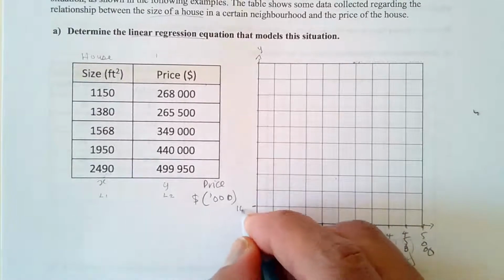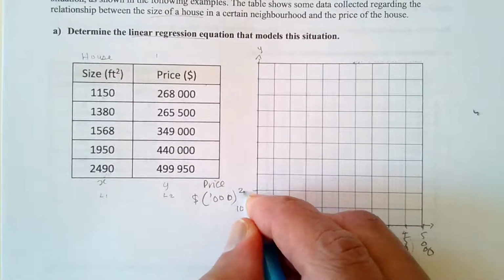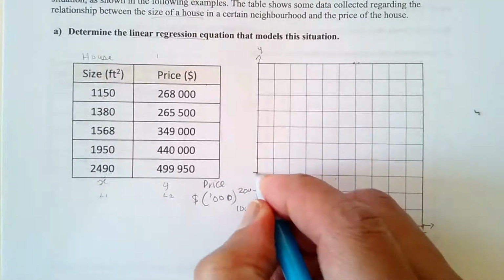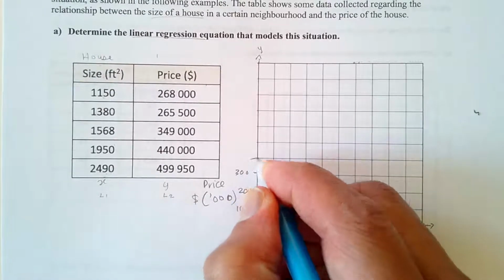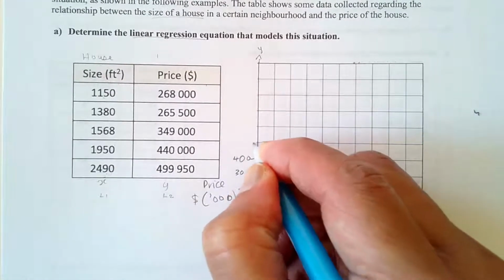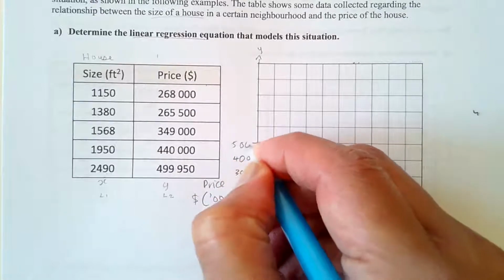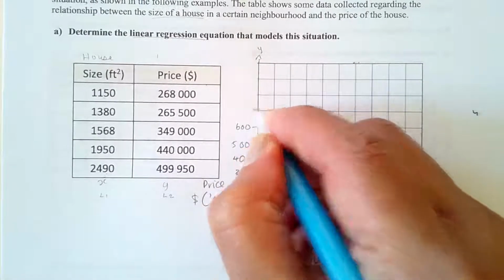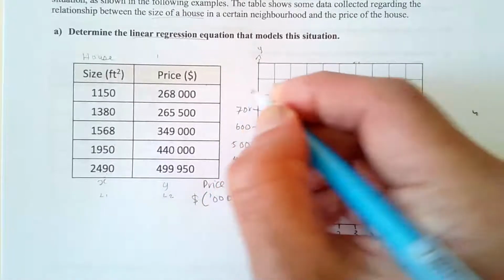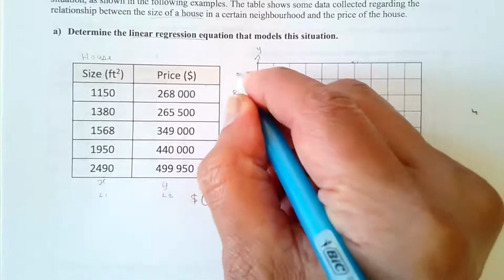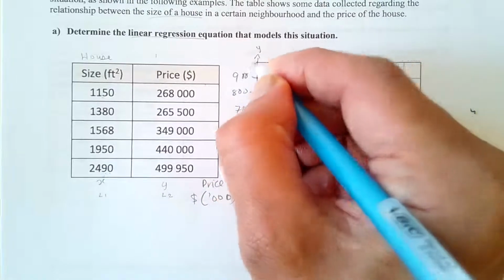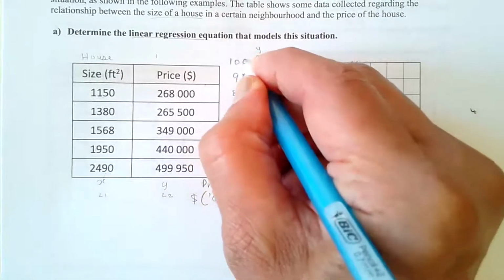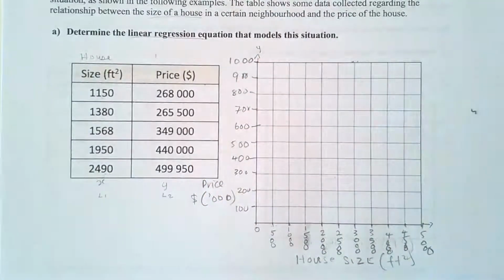So I have 100,000, 200,000, 300,000, 400,000, 500,000, 700,000, and this will be a million or a 1,000,000.